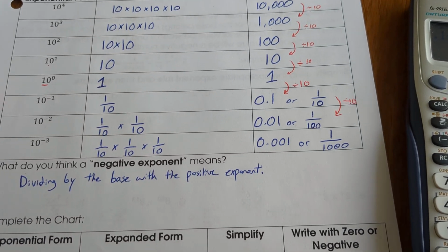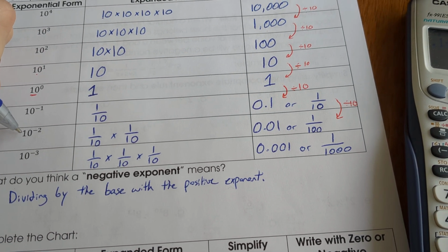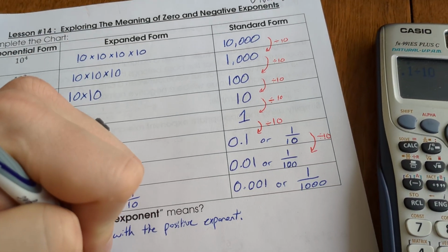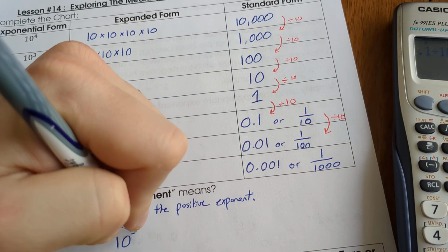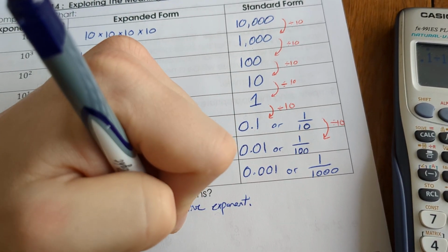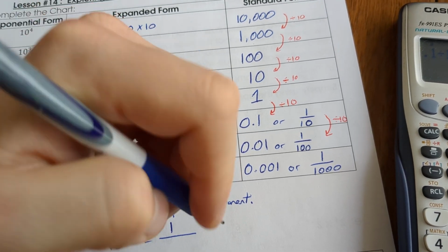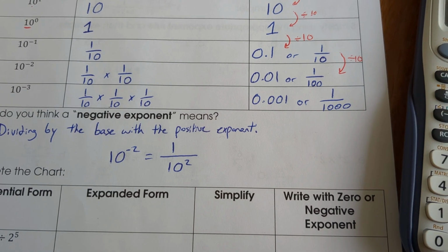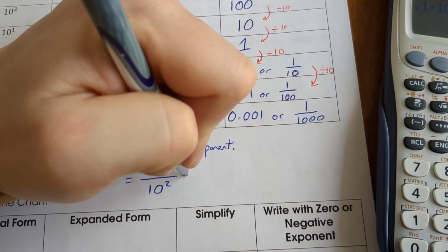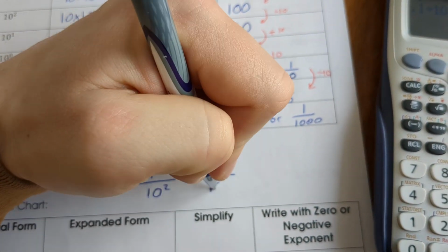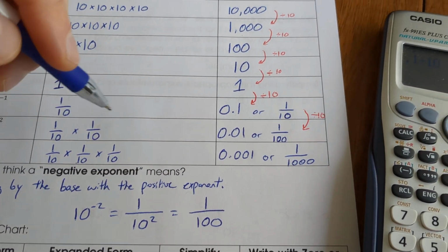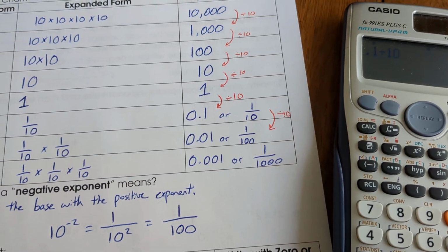And what I mean by this is basically if we have 10 to the power of negative 2, what we're really doing is just taking 1 and dividing it by 10 to the exponent of positive 2, right? Because 10 to the exponent of positive 2 is 1 over 100, which is exactly what we got when we multiplied 1 times 1/10 times 1/10. It was 1 over 100.